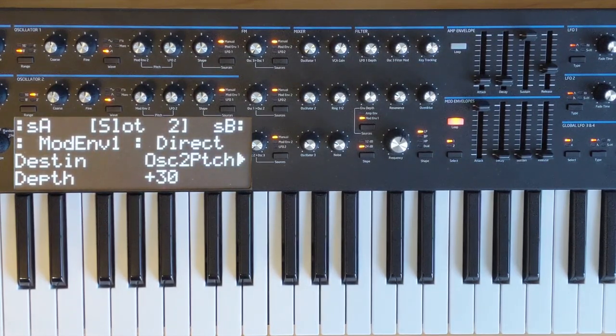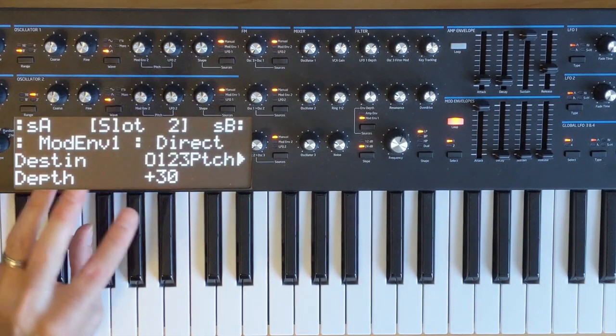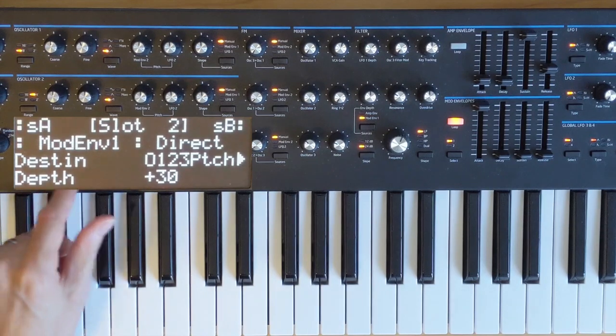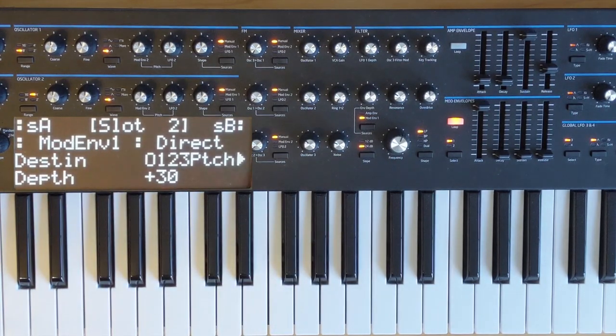of oscillator 2. Now you could achieve that in 1 mod slot because there's actually a destination for the pitch of all 3 oscillators, but I wanted to leave oscillator 3 out of it in case we want to bring oscillator 3 in later without any pitch shift. So I've got the first 2 slots set up like that.